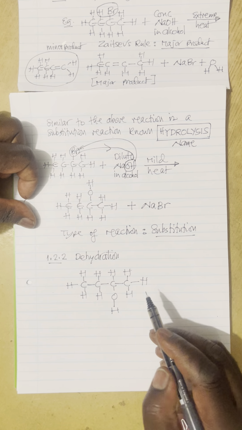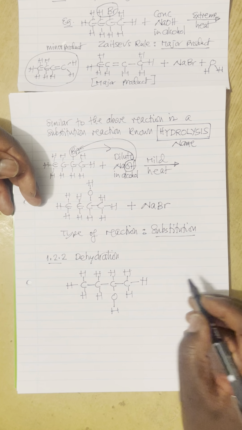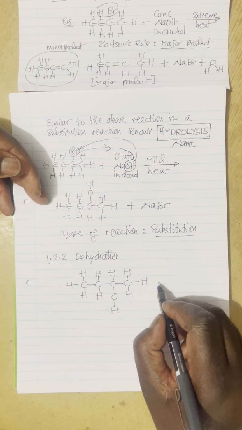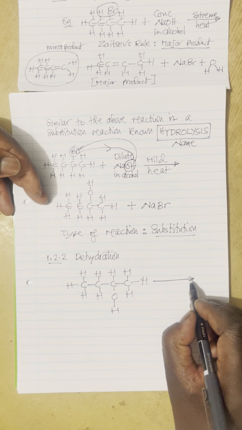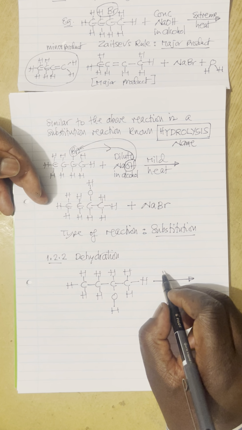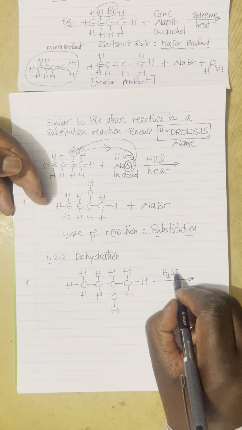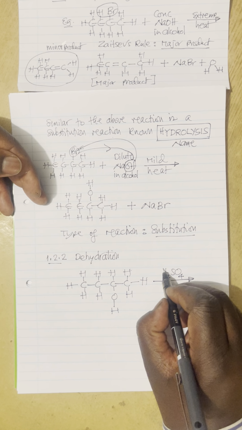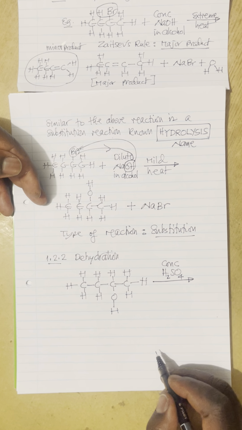Now again, by Zaitsev's rule, if this is supposed to undergo an elimination reaction, what are the conditions? Well, in this case I'm not reacting this with anything. I'm just going to make sure that I have a strong, concentrated acid, for example sulfuric acid. Some people say sulfuric acid or phosphoric acid, concentrated strong acid.